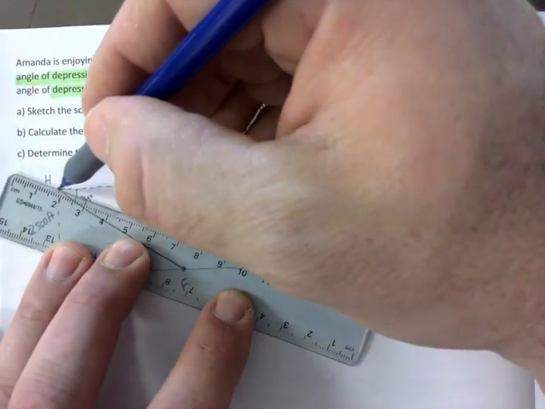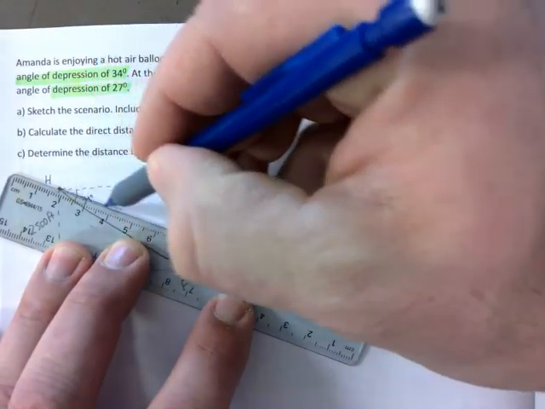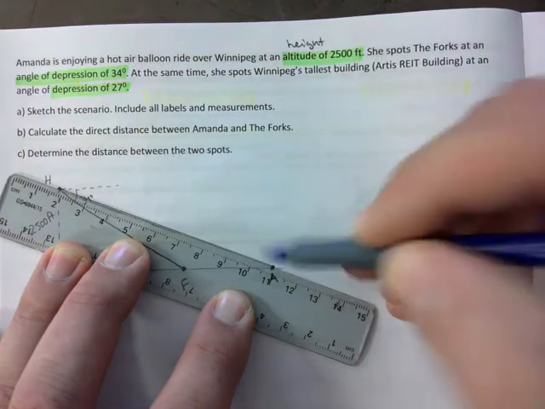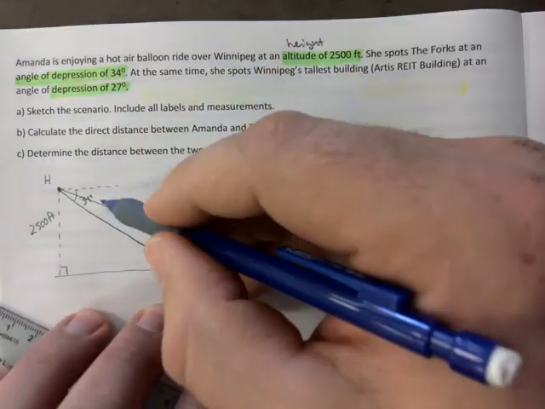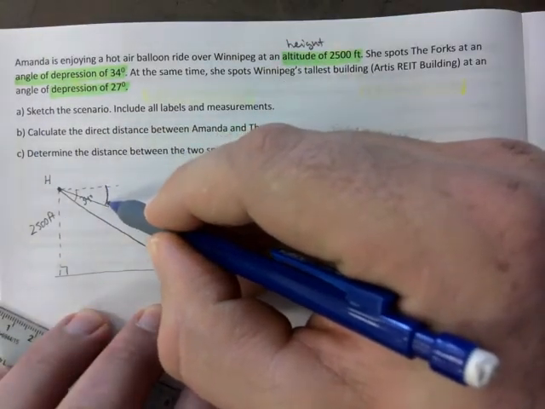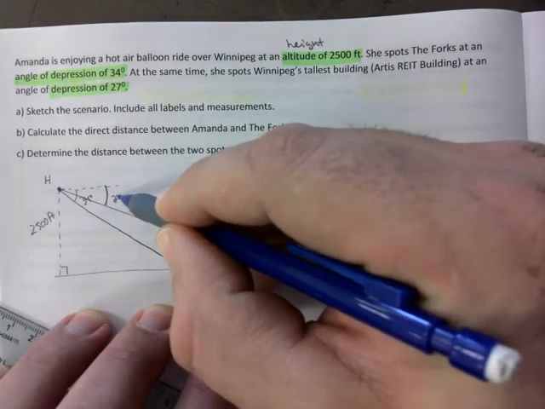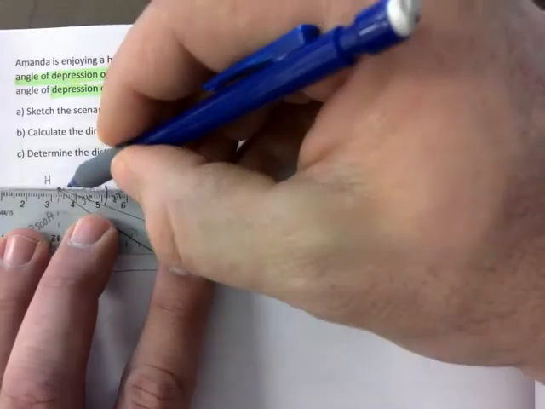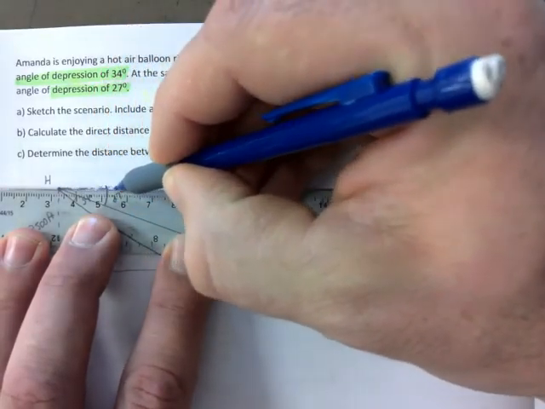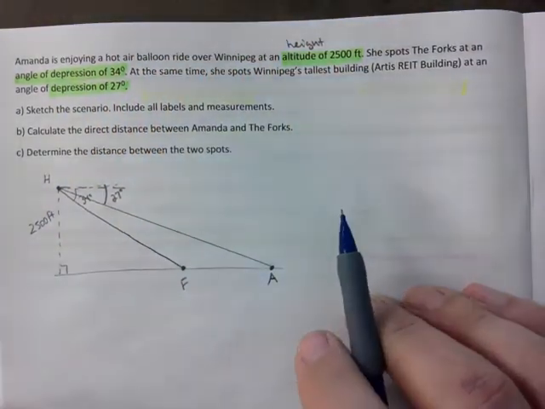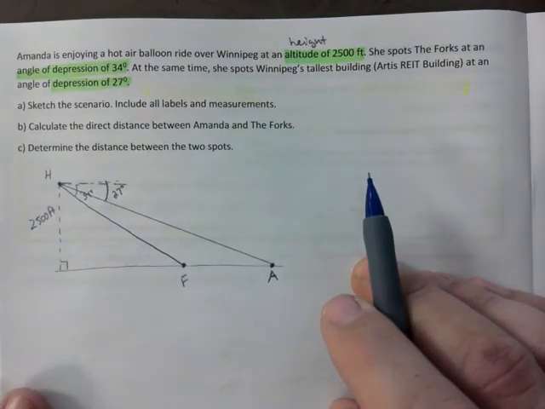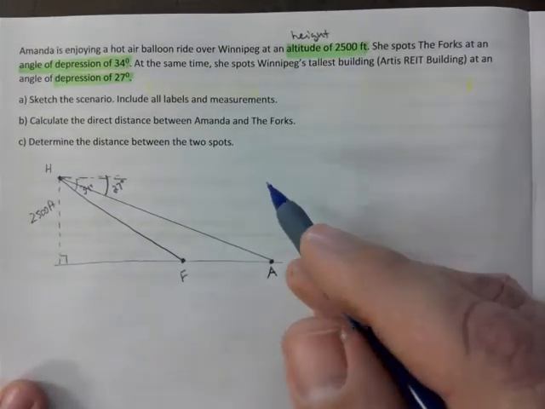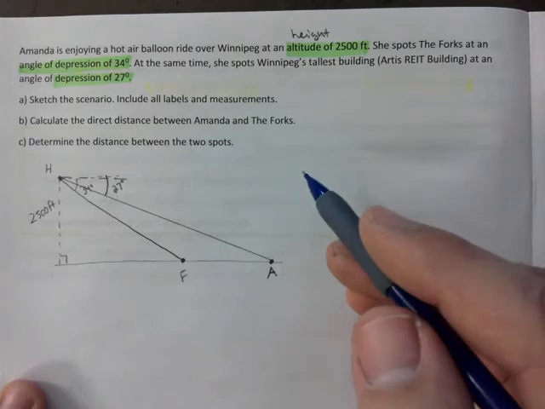So we're going to cut through that angle that we just created. I'm going to make the arc a little further away. That's 27 degrees. Remember that we have our horizontal here. Okay. On page 20.